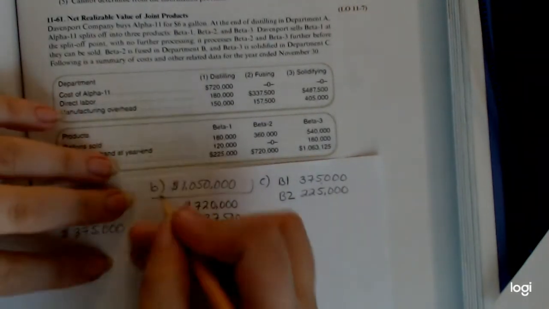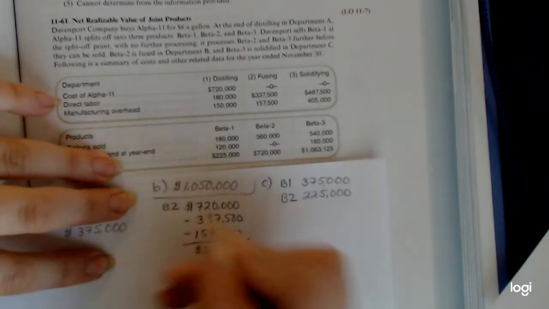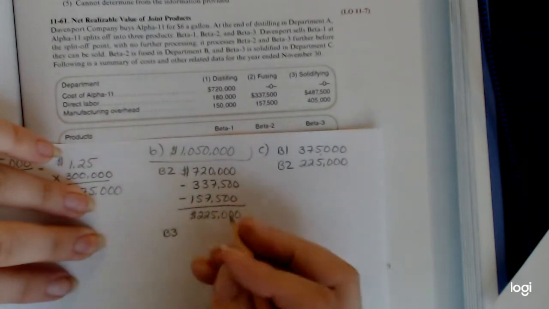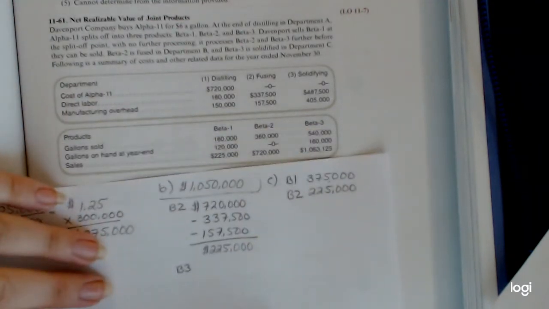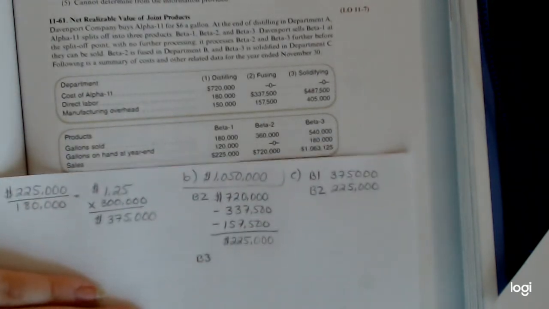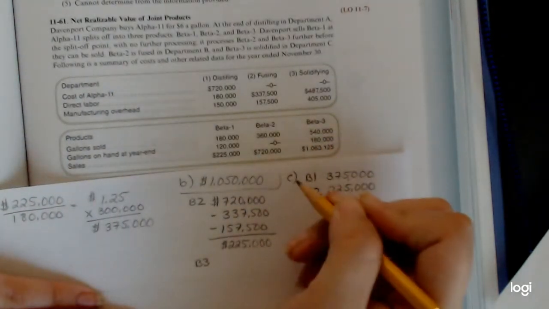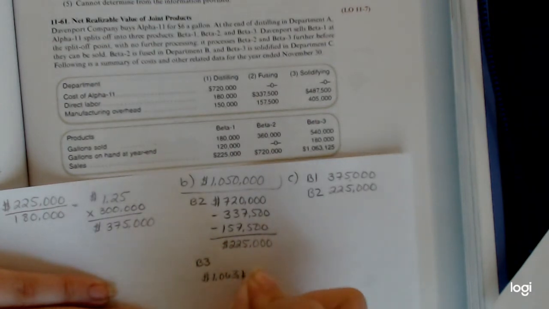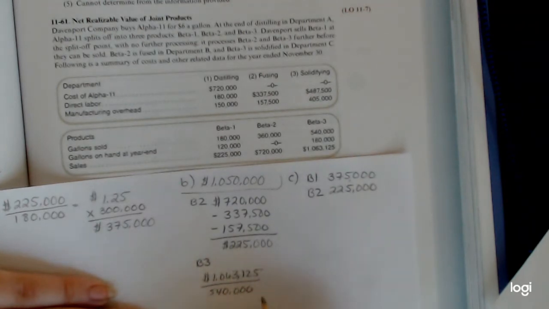Now when it comes to B3's net realizable value, we're going to have to do a little bit more. We're going to have to do something similar to what we did in A, because the amount sold doesn't equal the total amount produced. So let's start by finding the sales value per unit sold. 1,063,125 was the total. That is divided amongst 540,000 sold units.